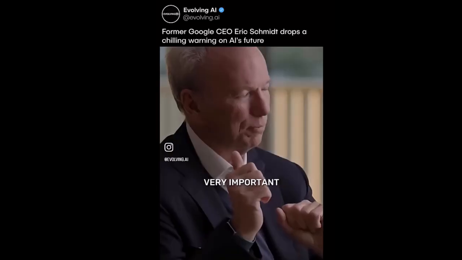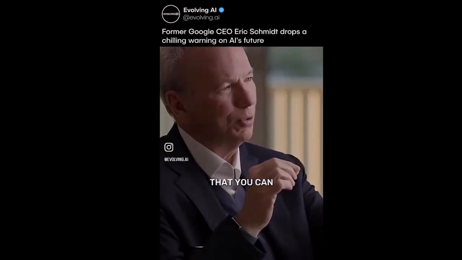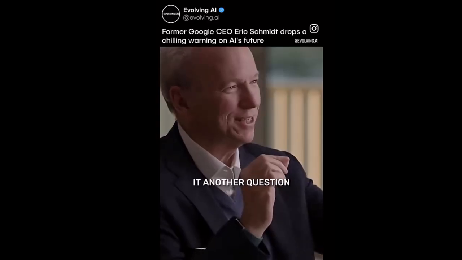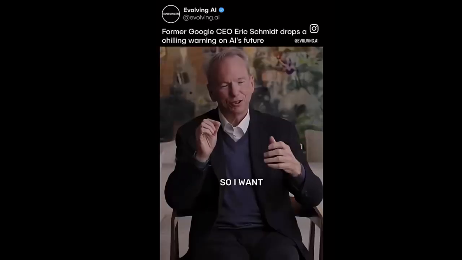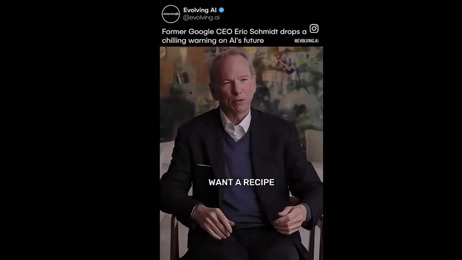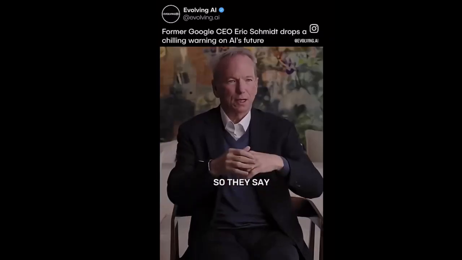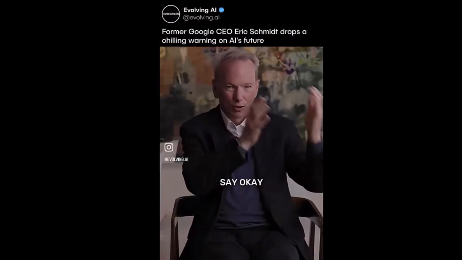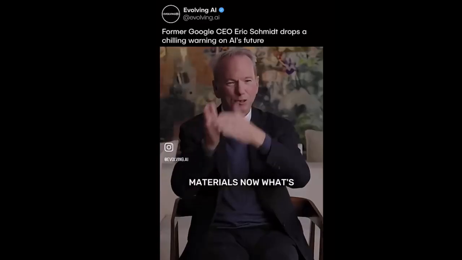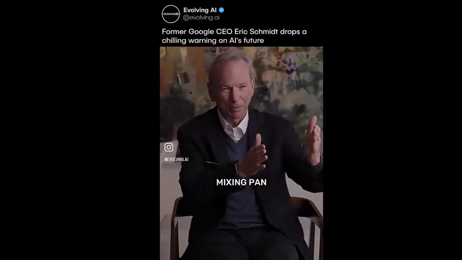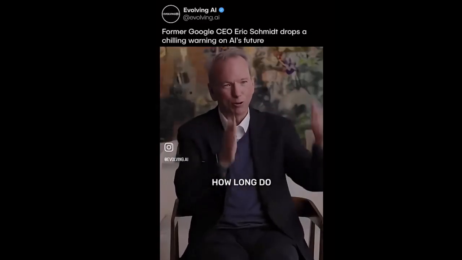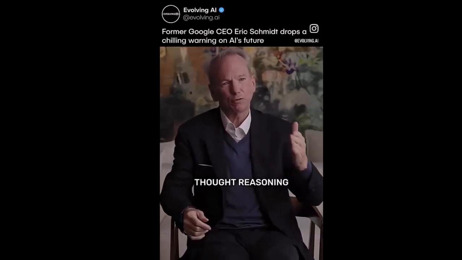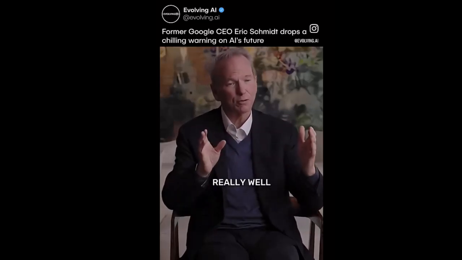And this is very important because it means that you can take the answer from the system and feed it in and ask it another question. So I want a recipe. Let's say I want a recipe to make a drug or something. So they say, what's the first step? And it says, buy these materials. So then you say, okay, I bought these materials. Now what's my next step? And then it says, buy a mixing pan. And then the next step is, how long do I mix it for? You see, it's a recipe. That's called chain of thought reasoning. And it generalizes really well.